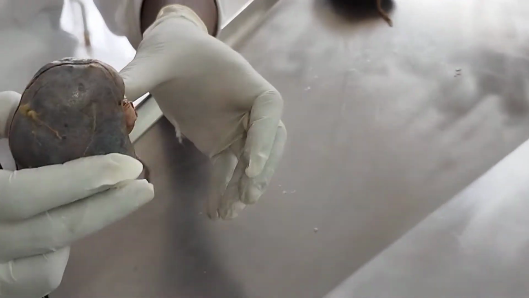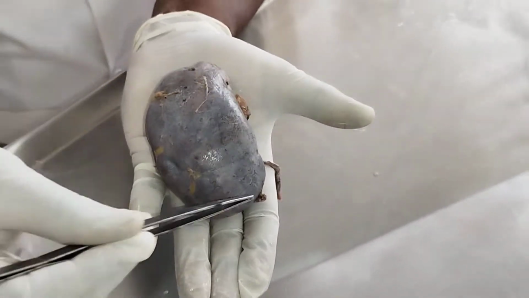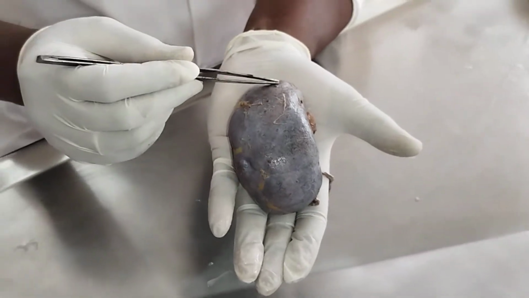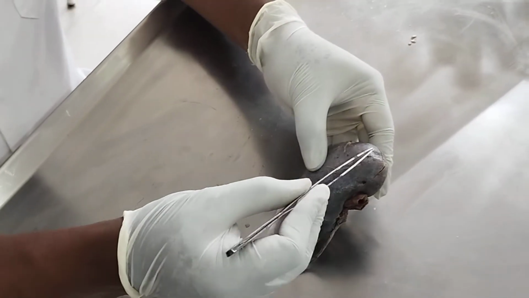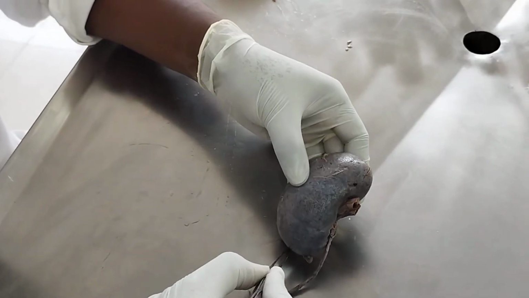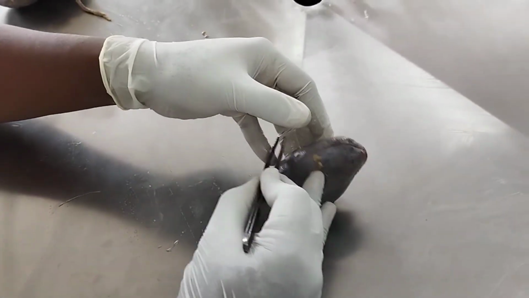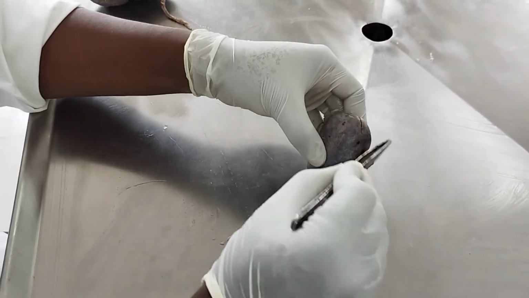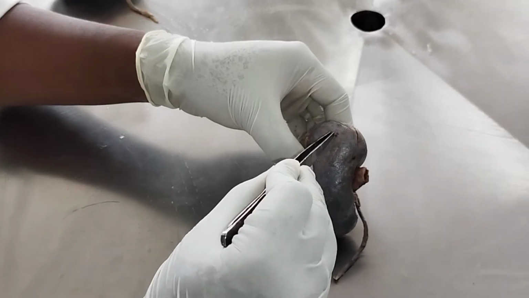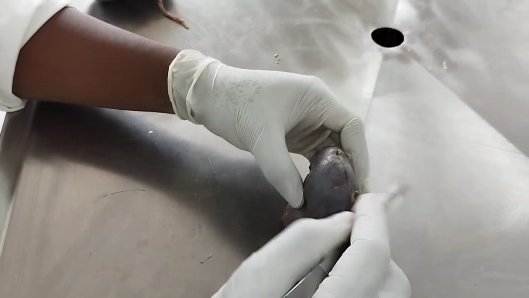Now you can see here, this is the upper pole, this is the lower pole. This is the medial margin of the kidney. This is the lateral margin of the kidney. This is the medial margin. This is the lateral margin. This is the anterior surface and this is the posterior surface.